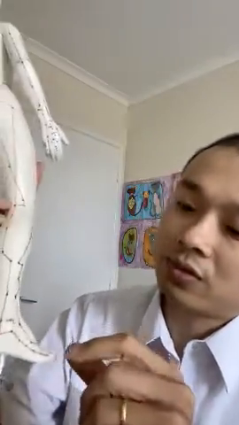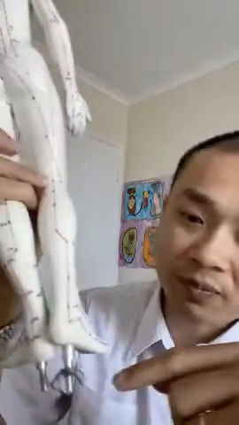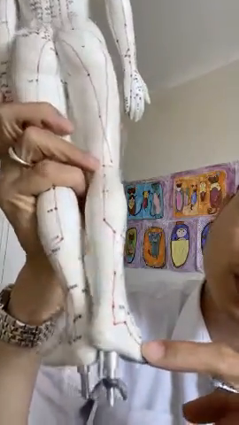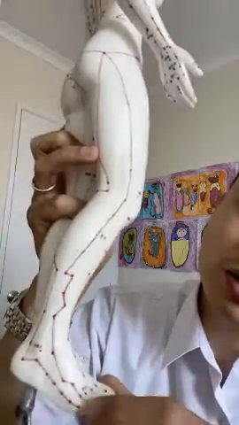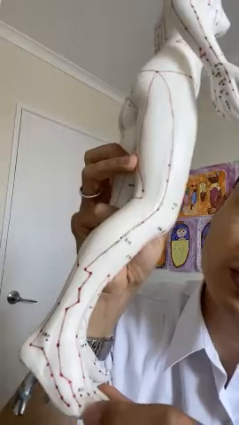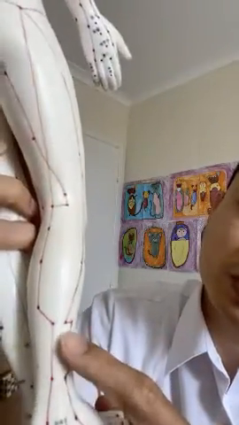We started from the hands and feet, eh? It should be from the top to the bottom, right? So here's the pathway. Oh no, that's the Taiyang, on the fourth toe. Over here, go up the side of the body.